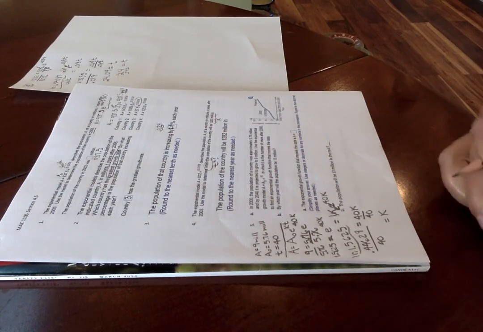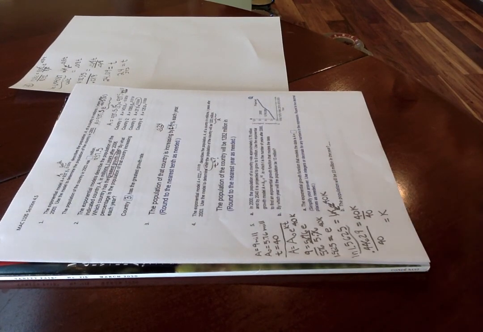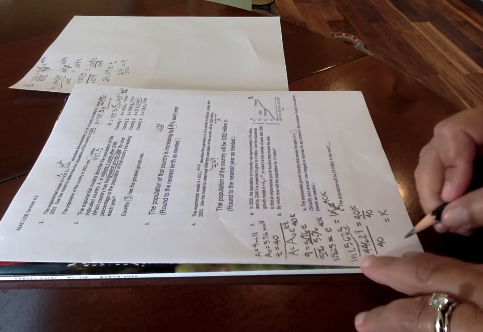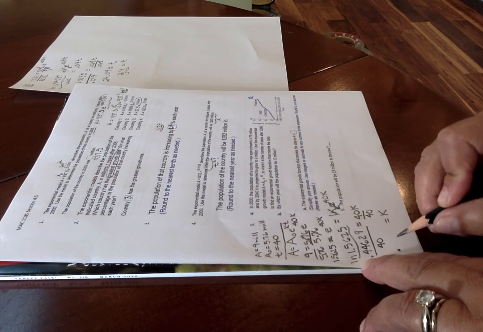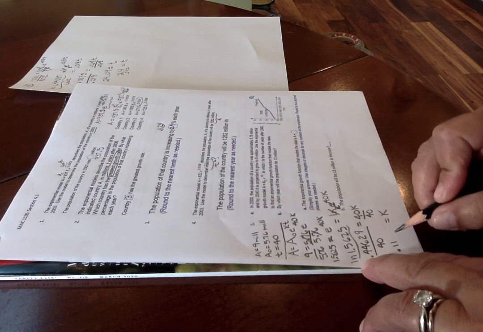Okay, so I got as the growth rate 0.0111 or 1.11%.